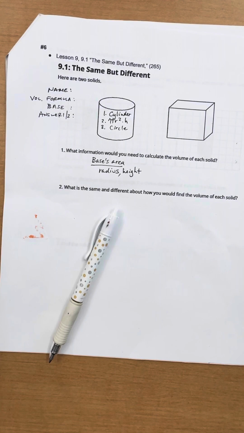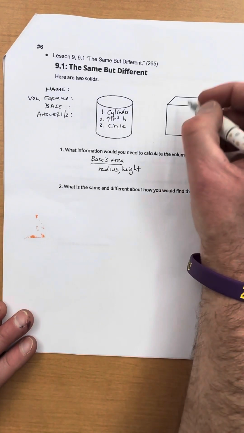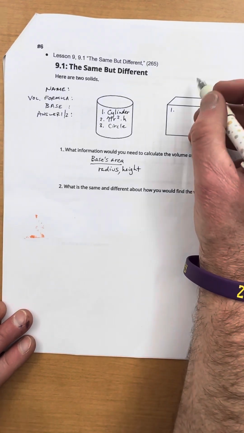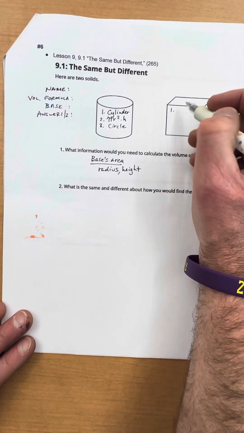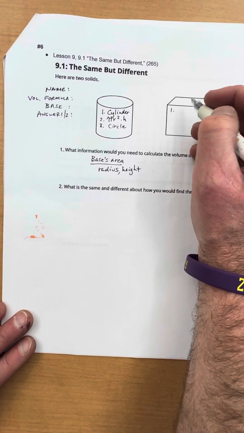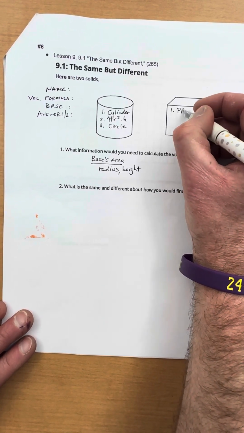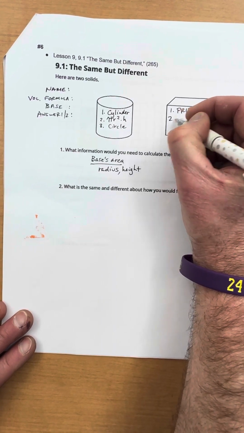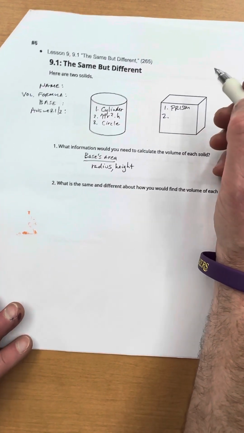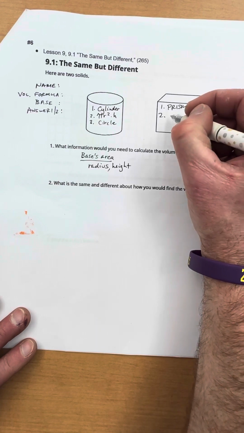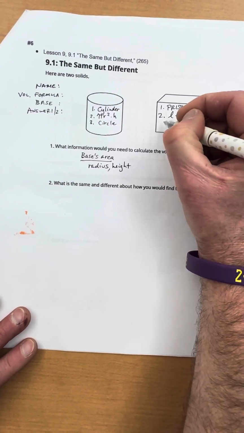All right, next person. Nice, waking up. What's the name of that thing? Volume formula? Length times width times height. Great job.